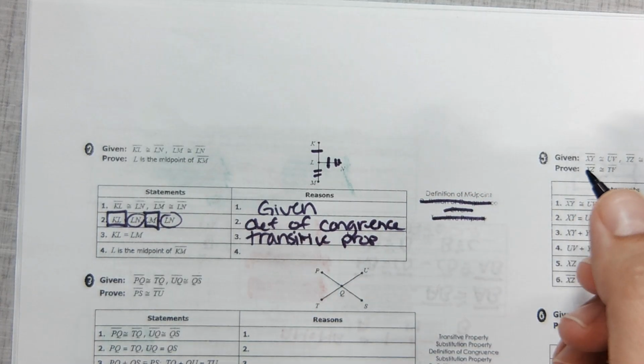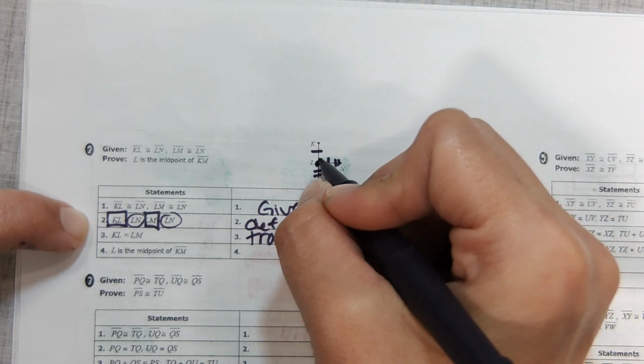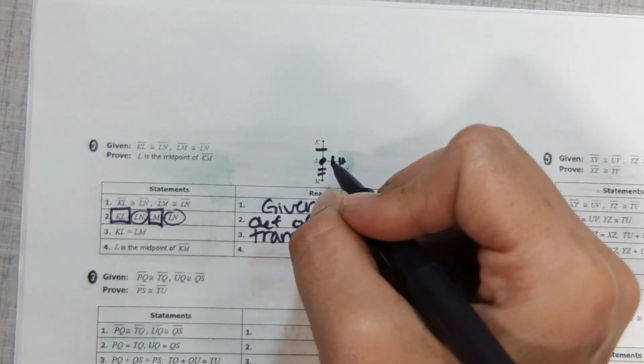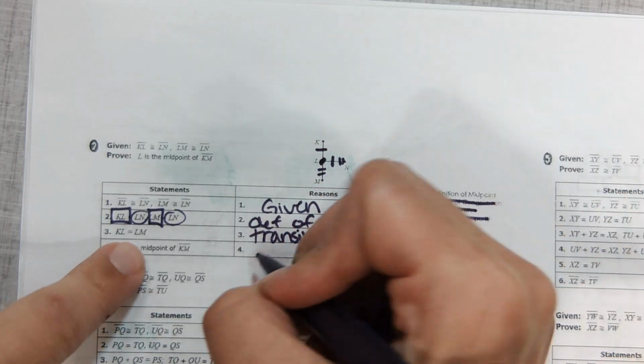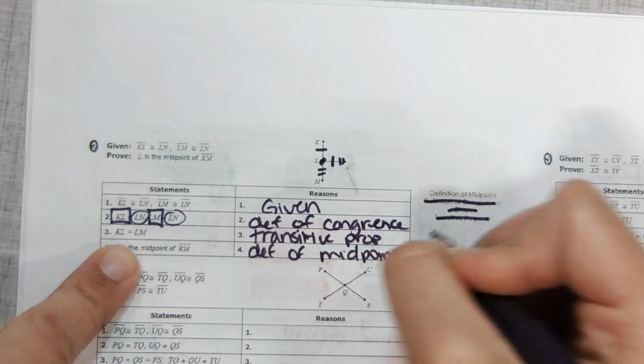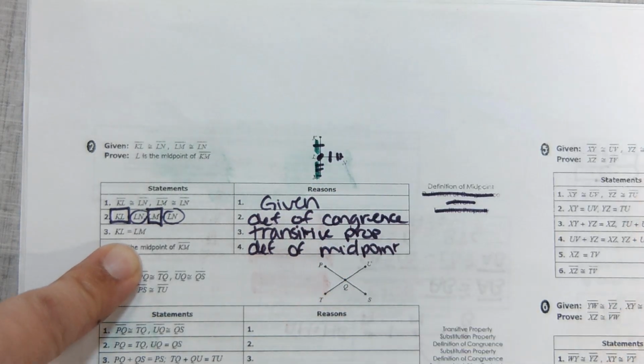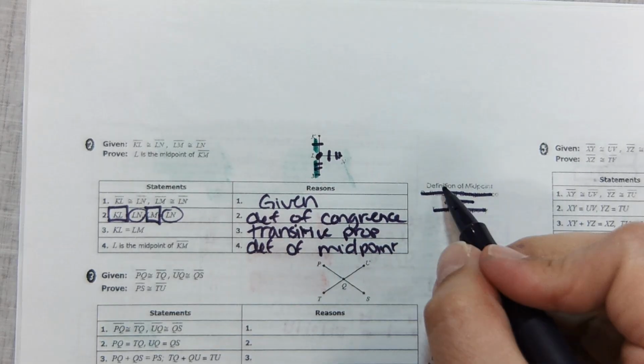And then if KL is equal to LM, then definition of midpoint would say that L is a midpoint. Since KL is equal to LM, then L must be the midpoint. Definition of midpoint.